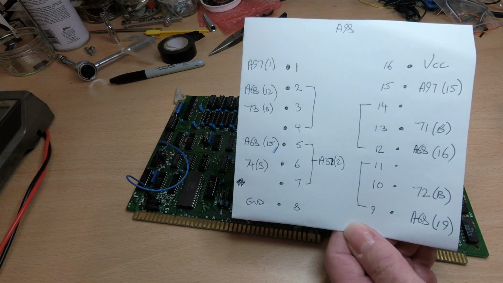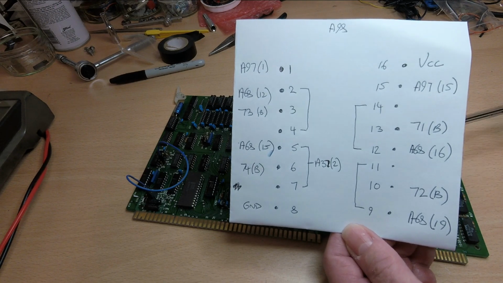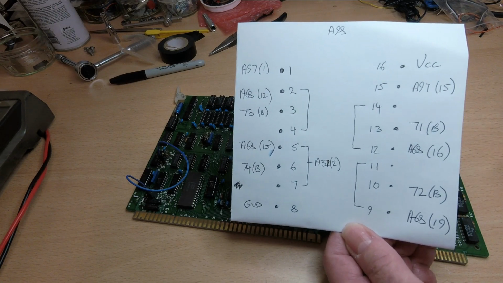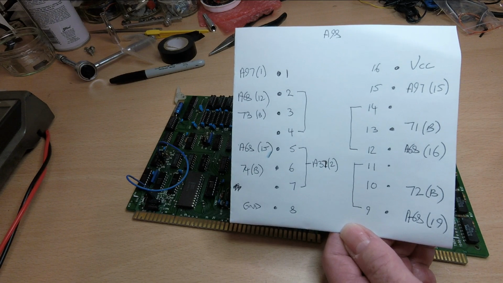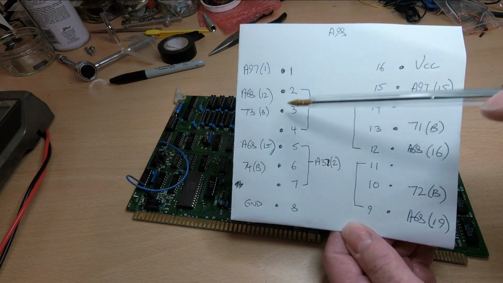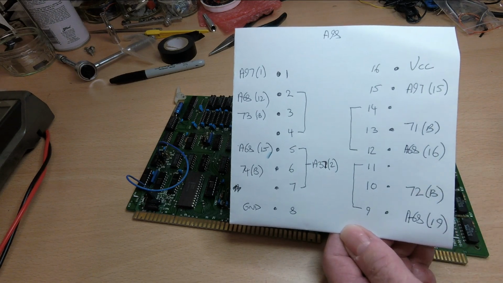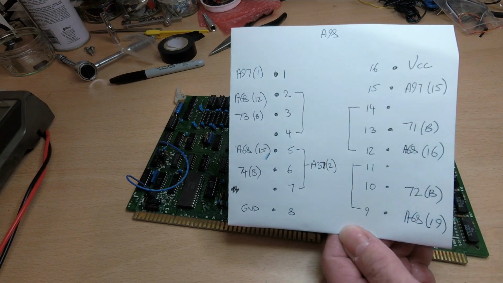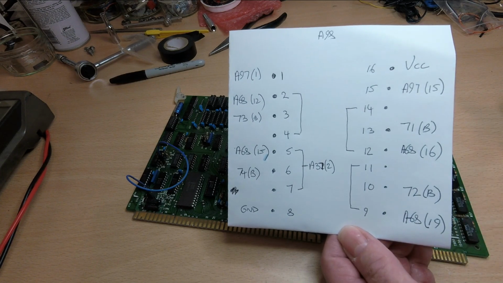And once you've got the socket back in the board, or if you choose to solder the IC in, check again with a meter that all of the pins go to these positions you've mapped out, and that's going to save you a lot of time in the long run.